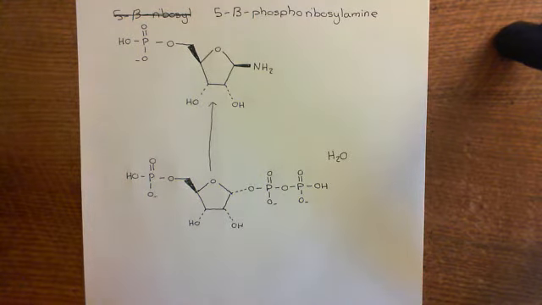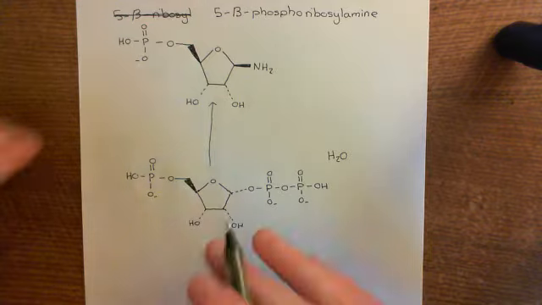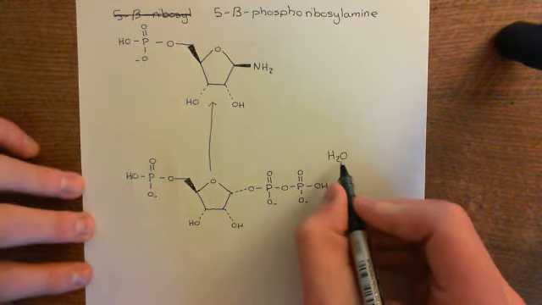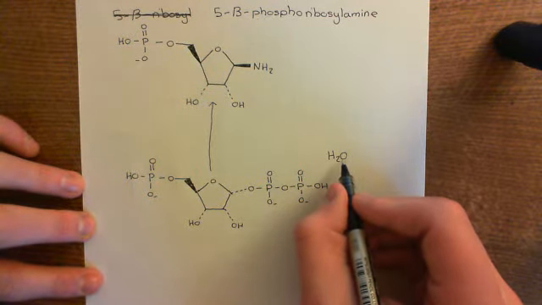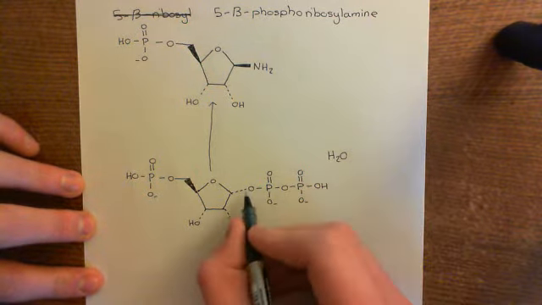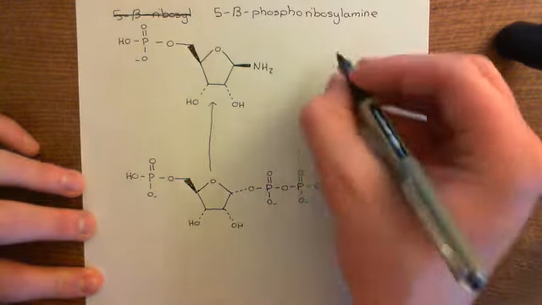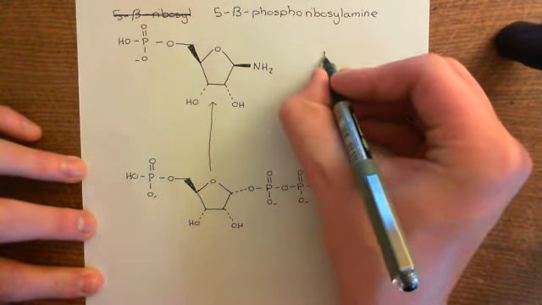I'm not going to show you actually how the reaction occurs. I'm going to show you how to make sense of the overall reaction. Okay, so what you can imagine happening in order to keep track of the reaction for yourself is this water coming in and hydrolyzing this phosphoester bond so that you end up with an alcohol group there and also a pyrophosphate molecule that's been given off.